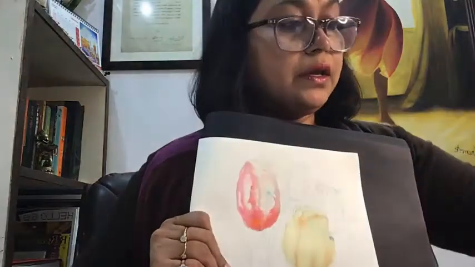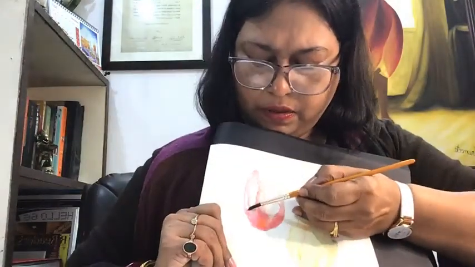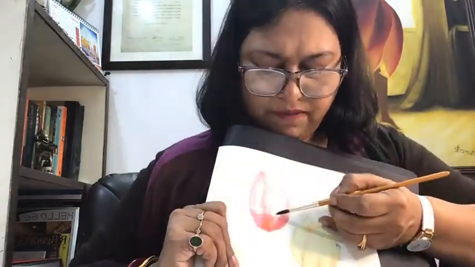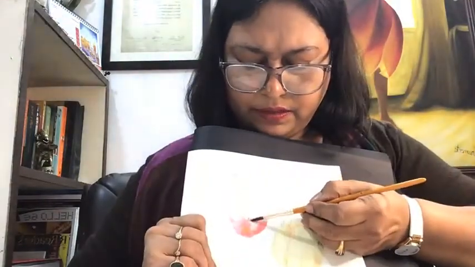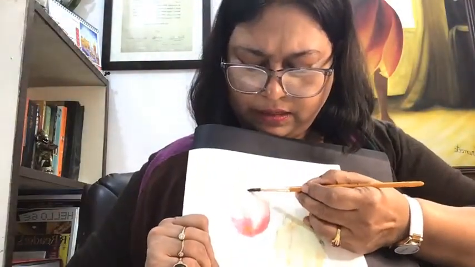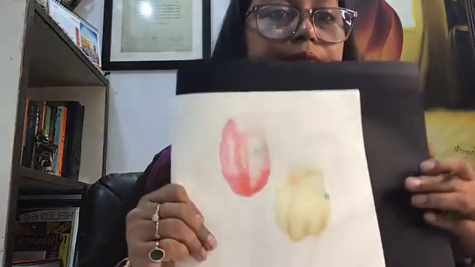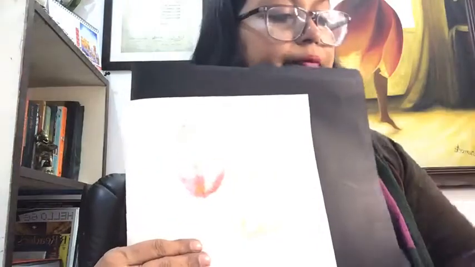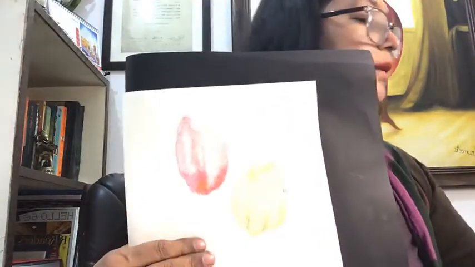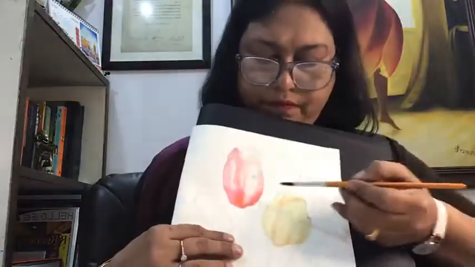Ideally you should be keeping one brush along with. We don't want hard edges, so as soon as we apply a color, we should have another brush to dab it so that the color doesn't become a hard edge. If it becomes a hard edge, then it doesn't look very beautiful, you know. Now I am going to leave this to dry after introducing a little bit of orange.